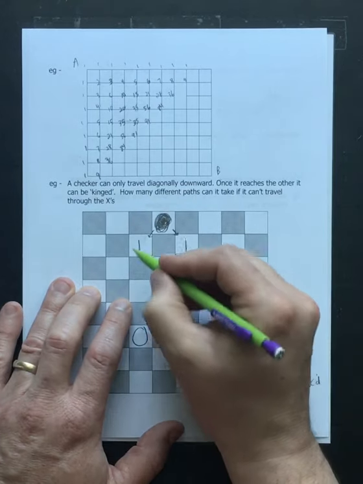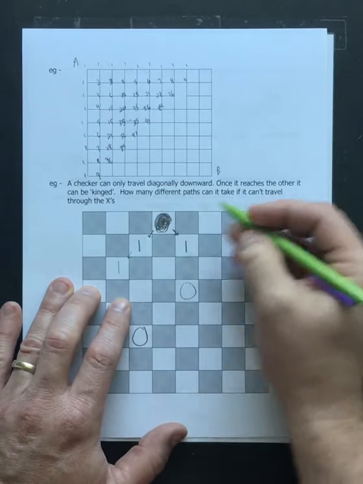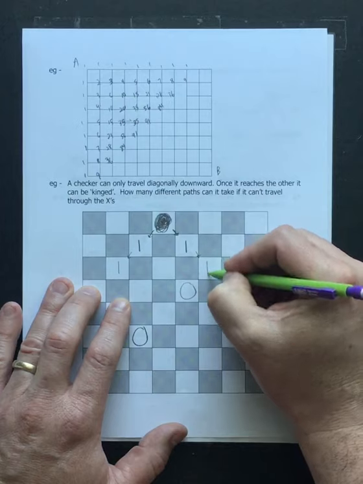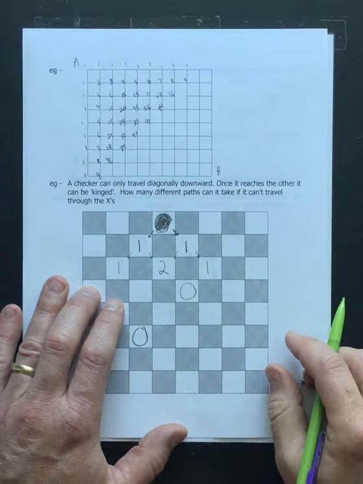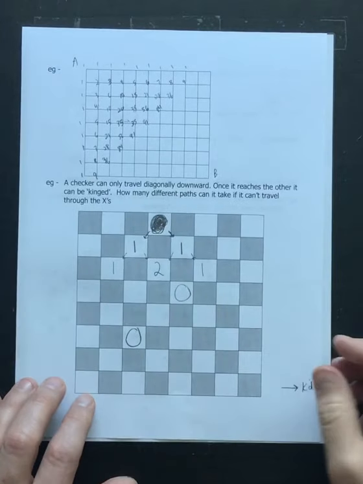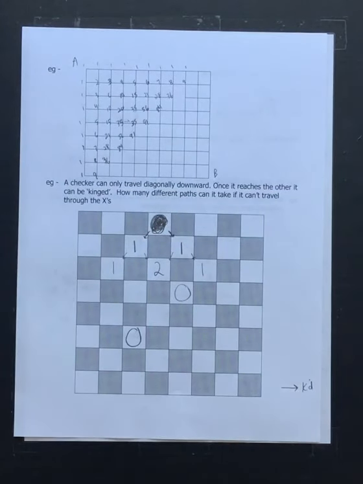Okay? Now, it could also go this way, or it could go together, too. Now, the way it works in checkers is you can jump over a piece. And actually, when you jump over a piece, you take the piece off the board.